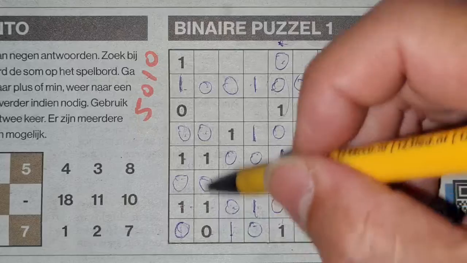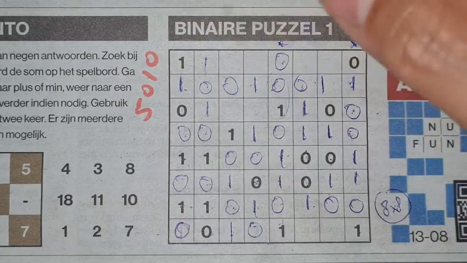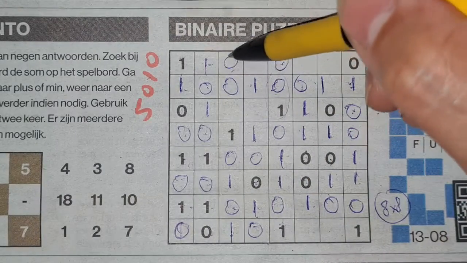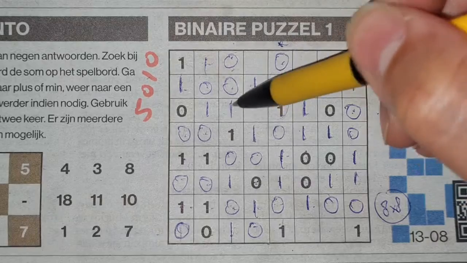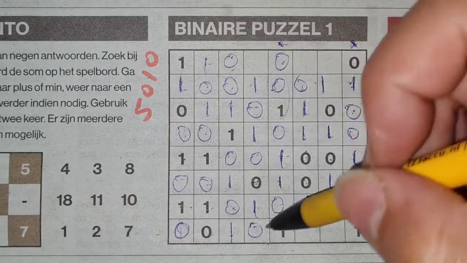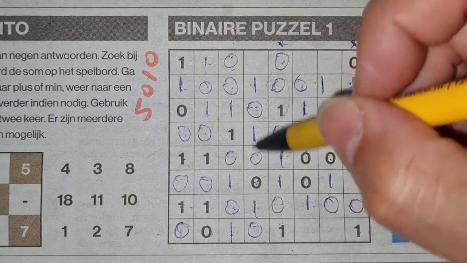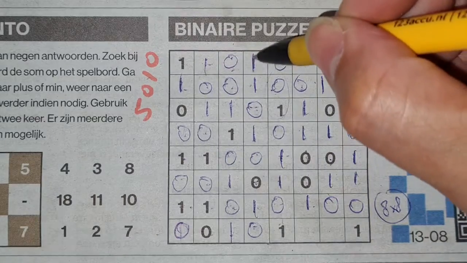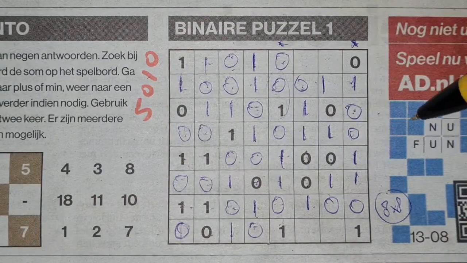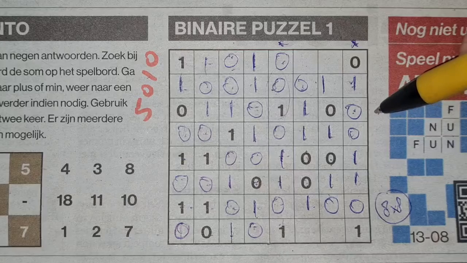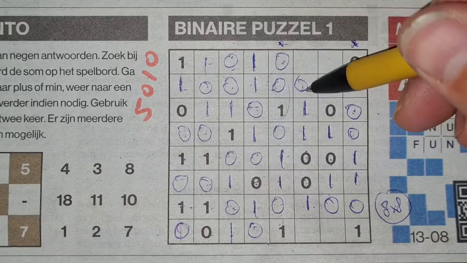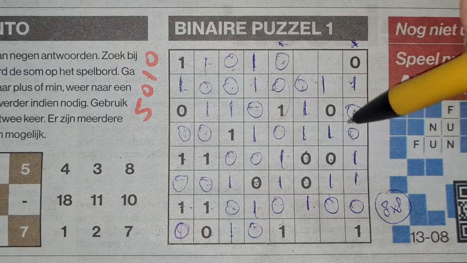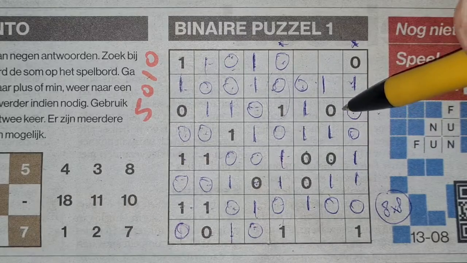4 O's we have here, so the rest are ones. Double 1, here no, there no. Double O, here 1, there 1. Between 2 ones comes an O. 4 O's we have here, so the rest are ones. Need to compare again. Seems like nope, this column I cannot compare.